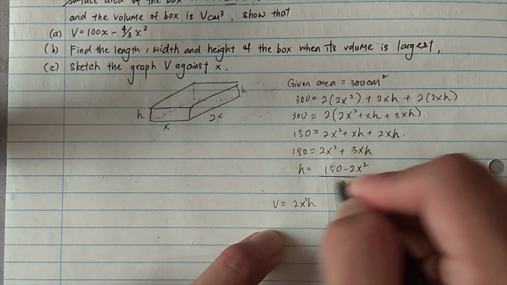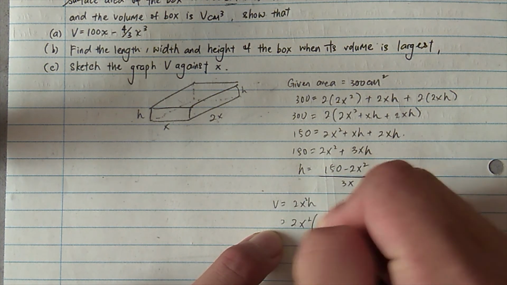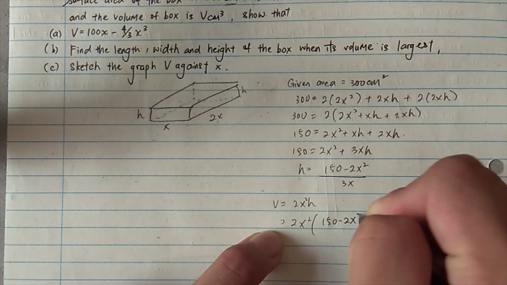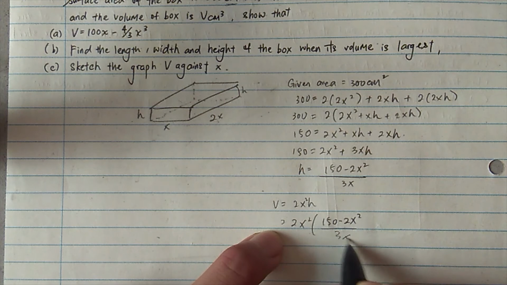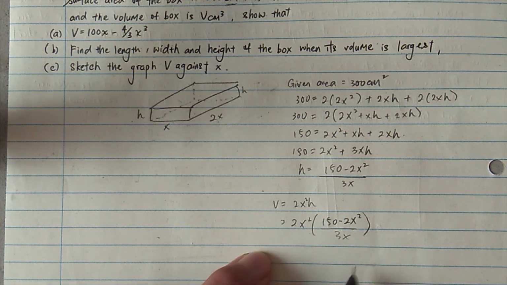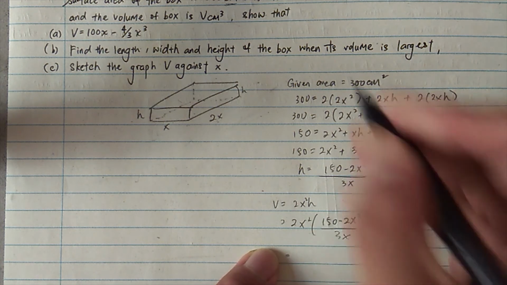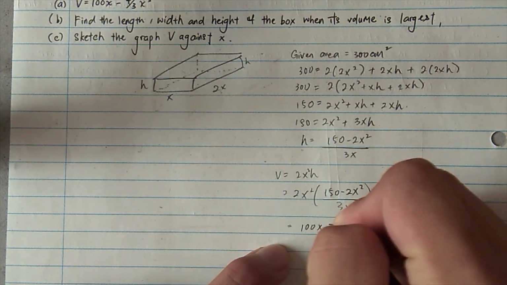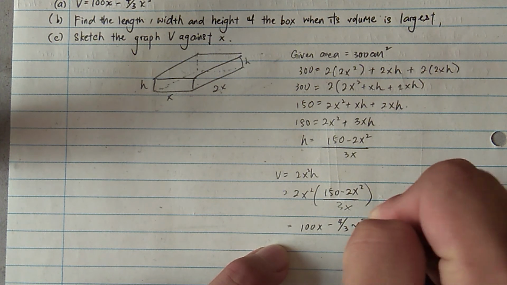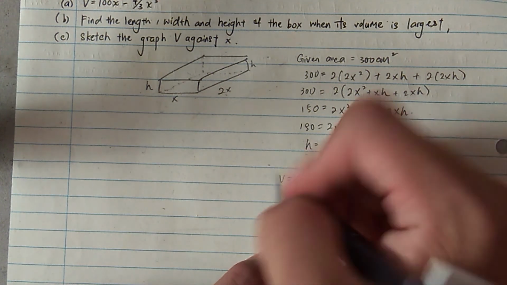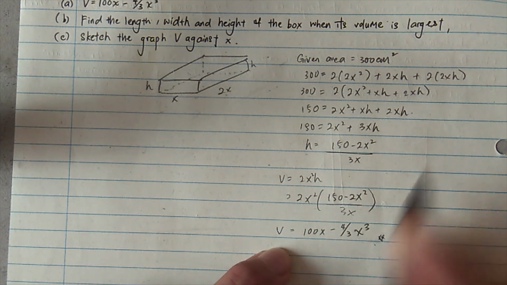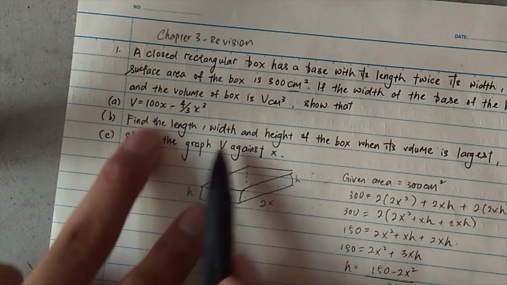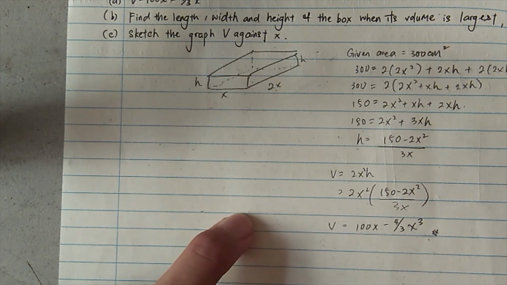So we just sub this one into here, so we will get 2x square over 3x, right? So we'll get into this formula. Okay, so further calculate, it will get until 100x minus 4 over 3x cubed. So same as this one, and here the question is the same, so we get until A. So now we are going to get B.